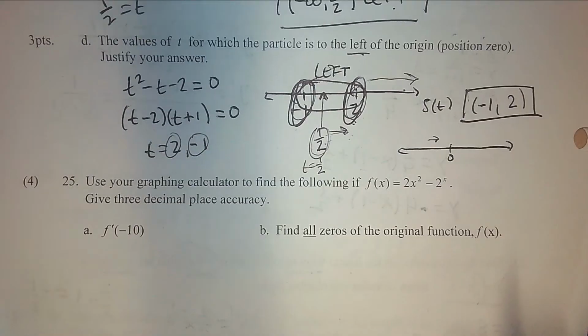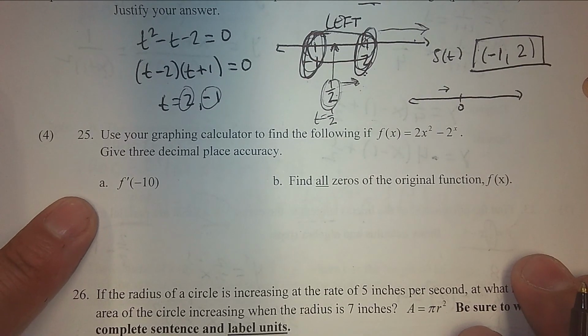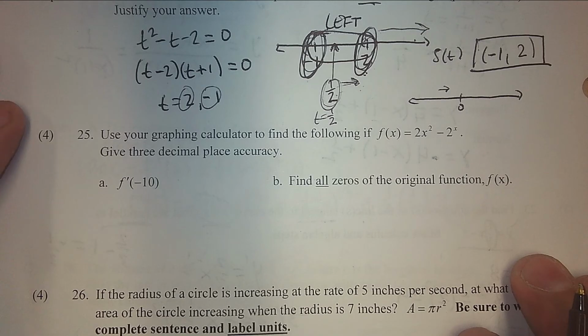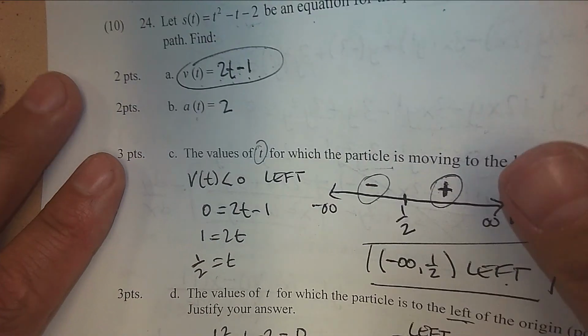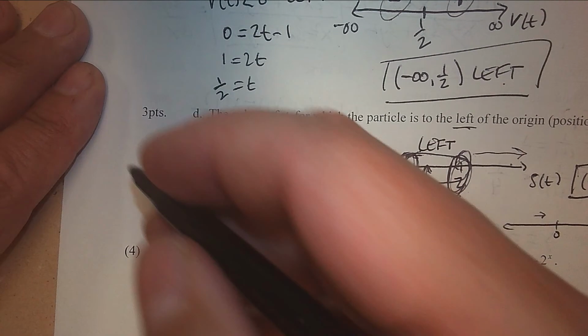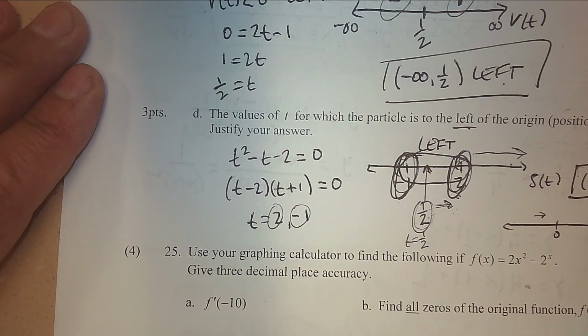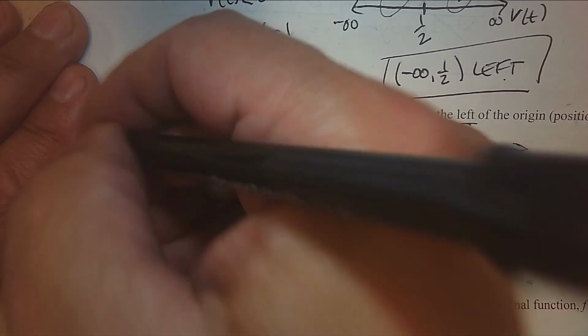25. Using your graphing calculator to find the following. And by the way, if you need proof of this, I can make it simple that way. If you plug in a number less than negative 1 into the position, the answer should be positive. It should be to the right of 0. Maybe that's a better way to even look at it.